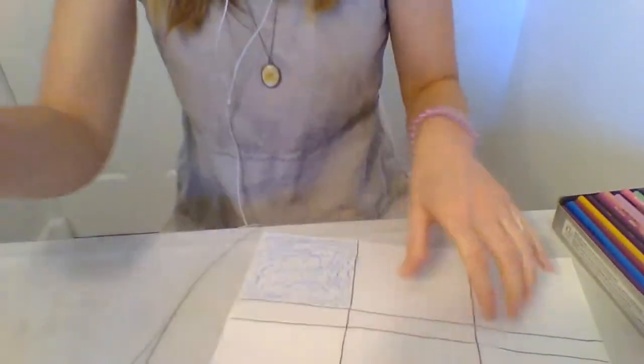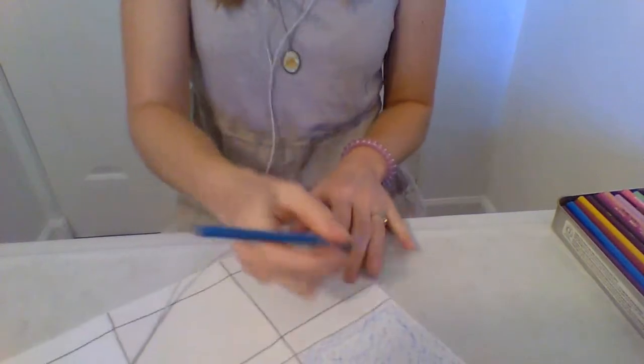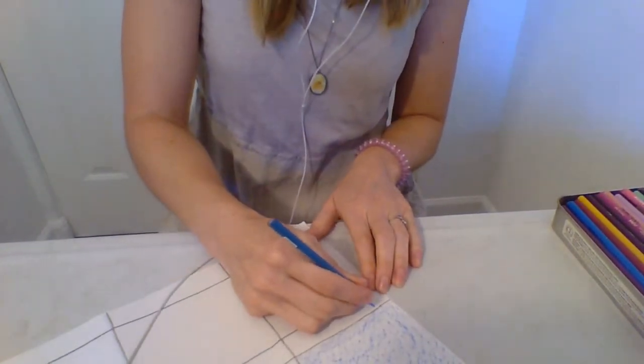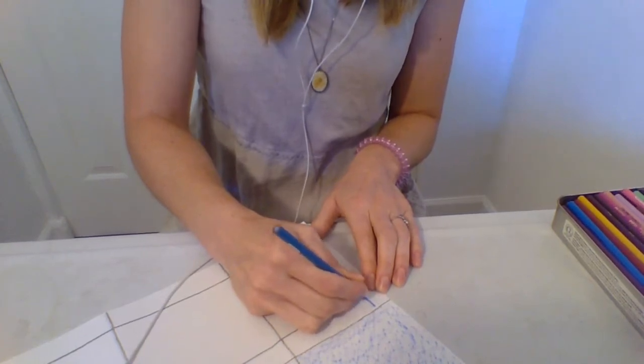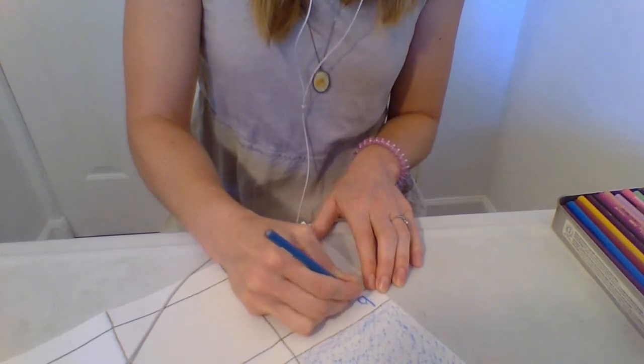So, underneath, in my best handwriting, I'll write bumpy. And if you're not sure how to spell the word that you want to use, you can just sound it out as best you can.